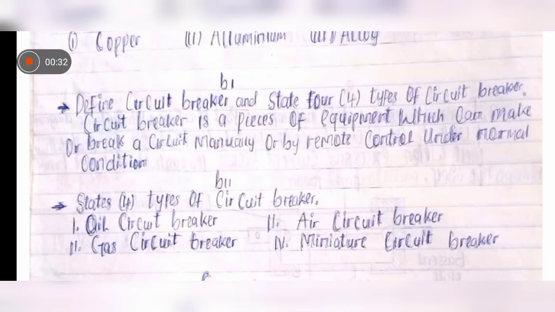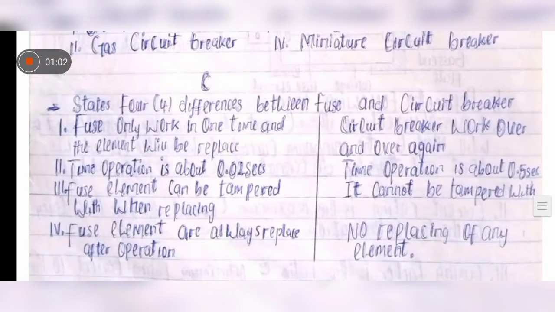Define circuit breaker and state four types of circuit breaker. Like we said, a circuit breaker is a piece of equipment which can make or break a circuit manually or by remote control under normal condition. The four types of circuit breaker we'll be looking at are oil circuit breaker, gas circuit breaker, air circuit breaker, and miniature circuit breaker. I think the miniature circuit breaker is more common these days.